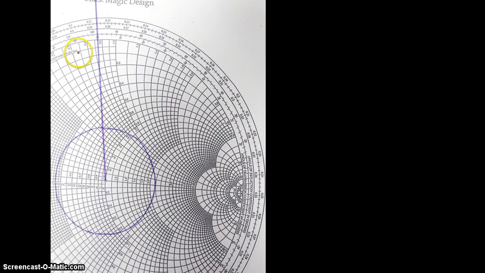Now if you draw a straight line through the ZL from the center of the circle, you will get the lambda of ZL. So here you can see that the lambda of ZL is equal to 0.114 lambda.